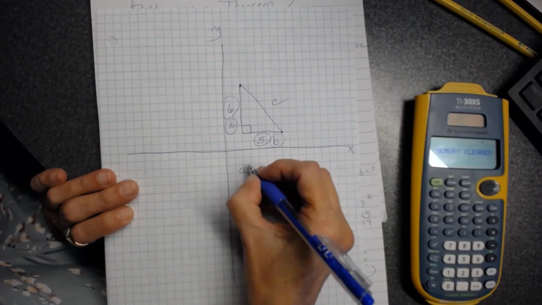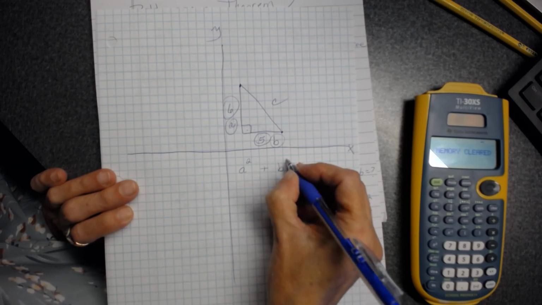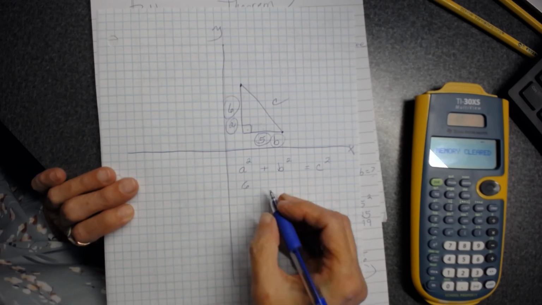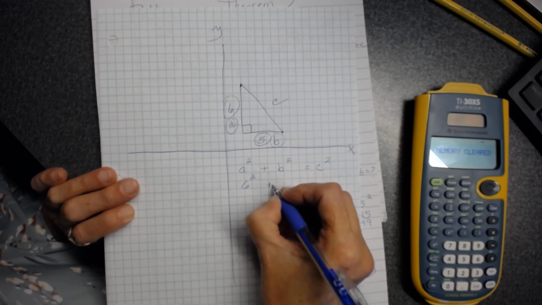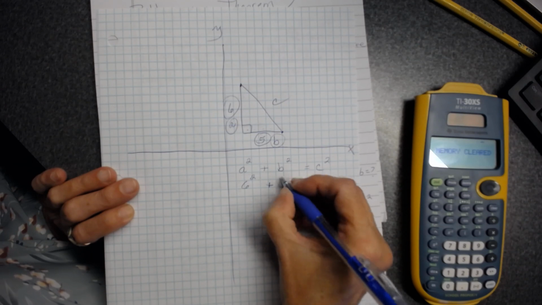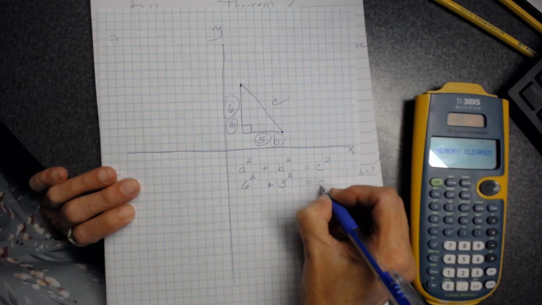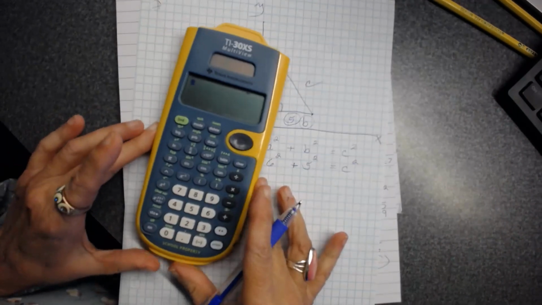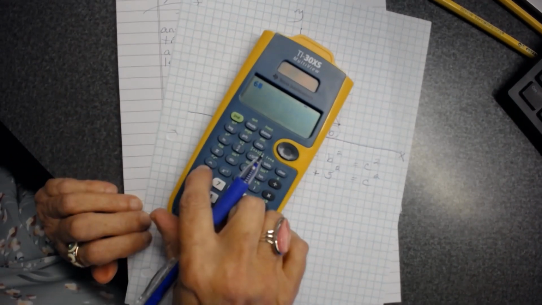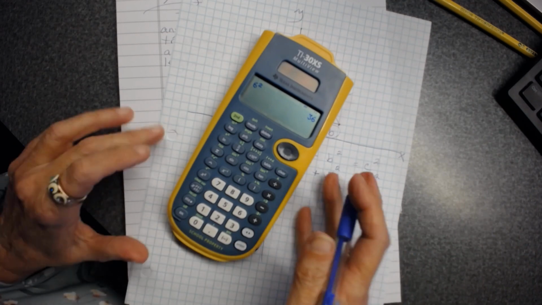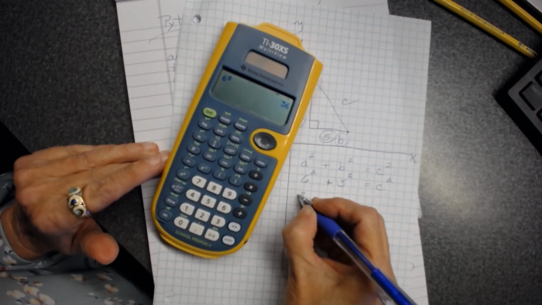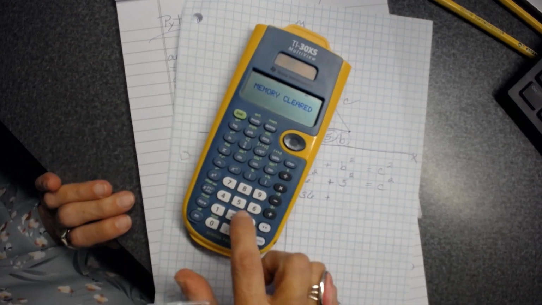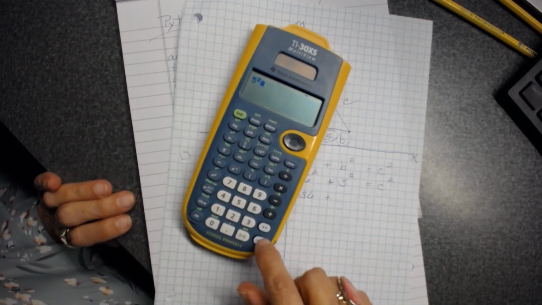Okay, so write our formula. A squared plus B squared equals C squared. Well, if A is 6, I'll put 6 squared, plus B is 5, I'll put 5 squared equals C squared. Okay, 6 squared and enter. 36, because 6 times 6 is 36. 5 squared, enter.